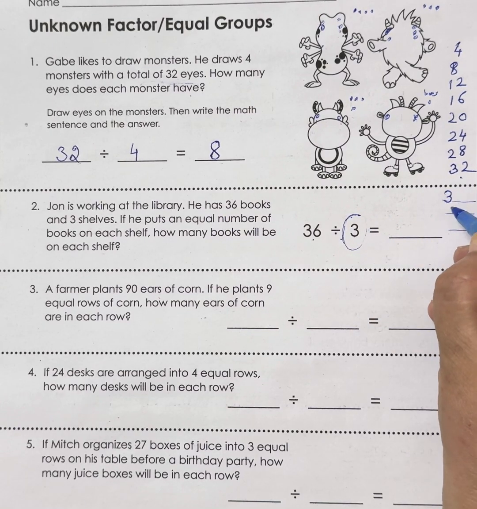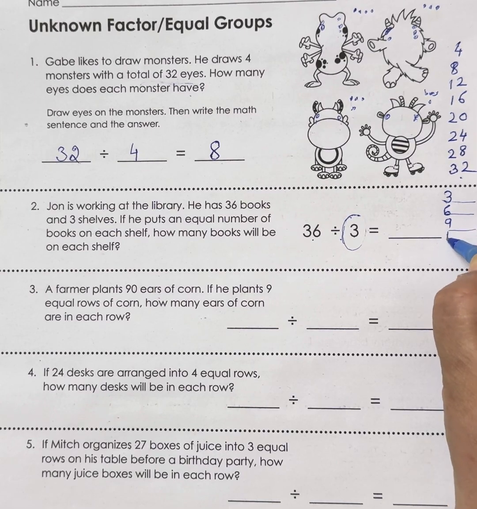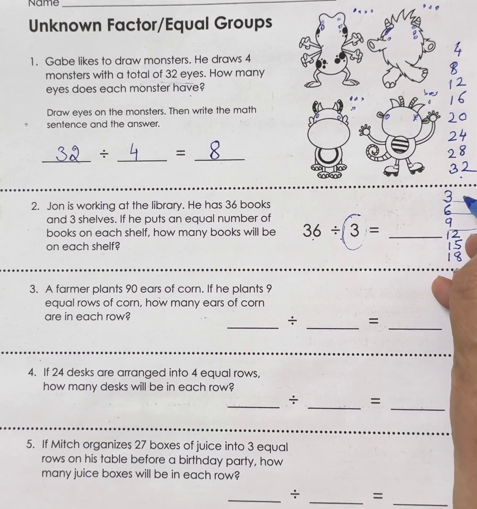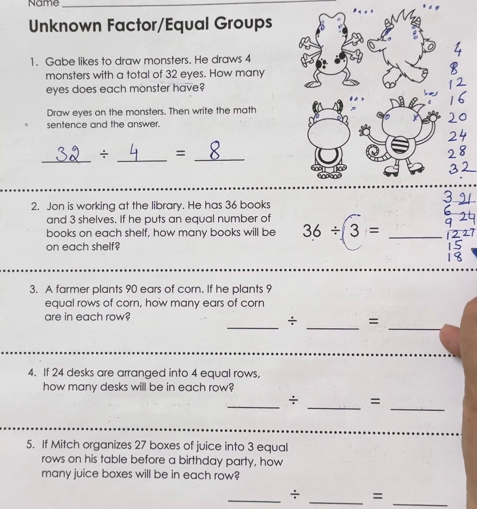3 1s are 3, 3 2s are 6, 3 3s are 9, 3 4s are 12, 3 5s are 15, 3 6s are 18, 3 7s are 21, 3 8s are 24, 3 9s are 27, 3 10s are 30, 3 11s are 33, and 3 12s are 36.